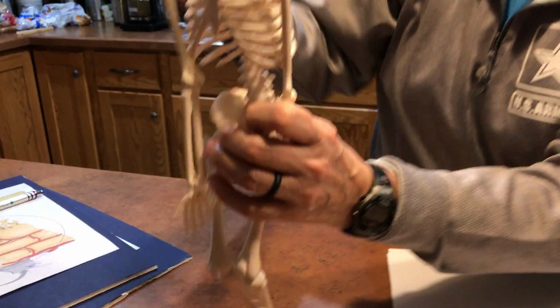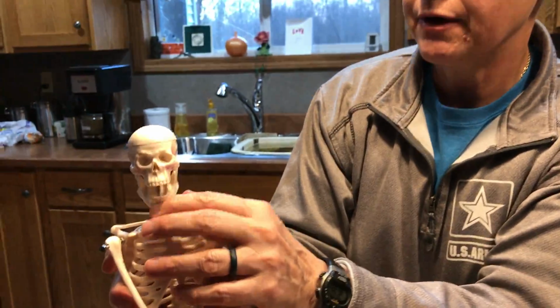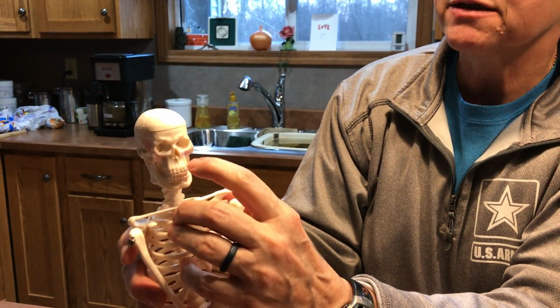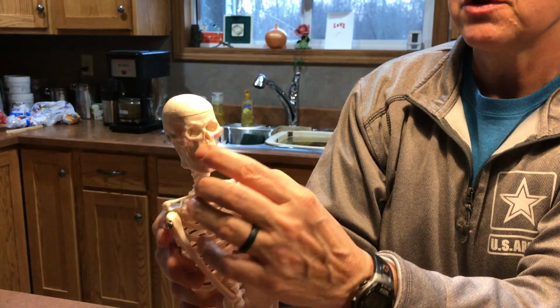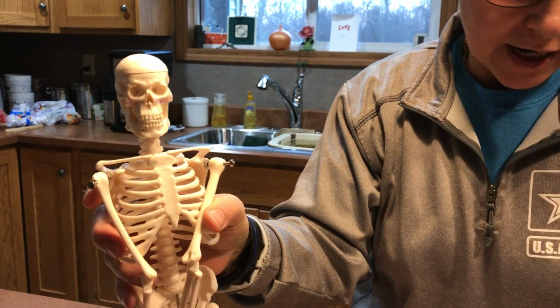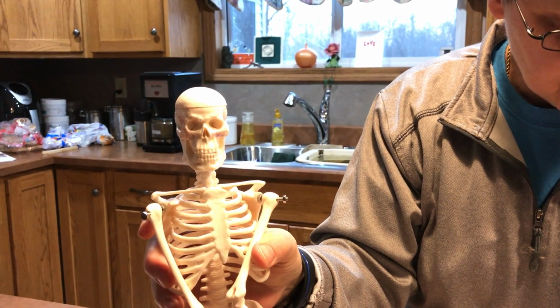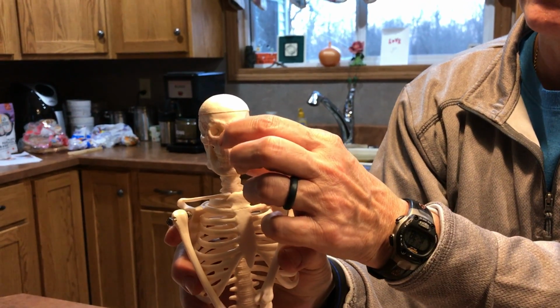The mandible. It's this bone right here. Your bottom teeth are connected to your mandible. The maxilla is the top bone. It's where your upper teeth are attached. That's the maxilla.